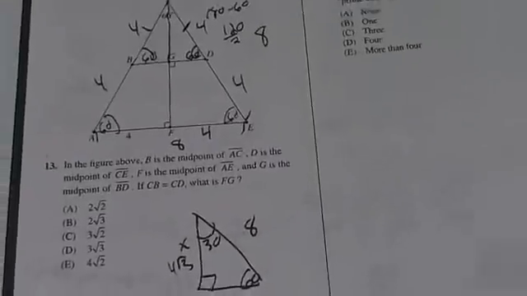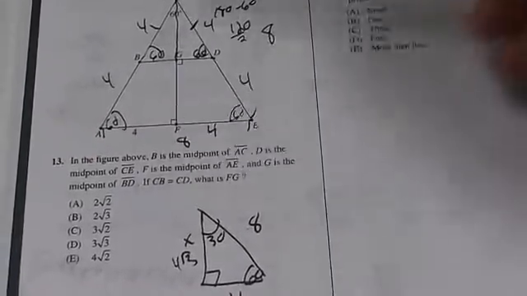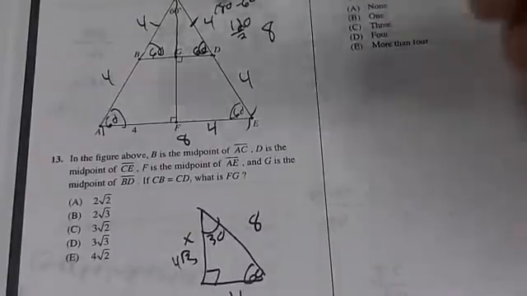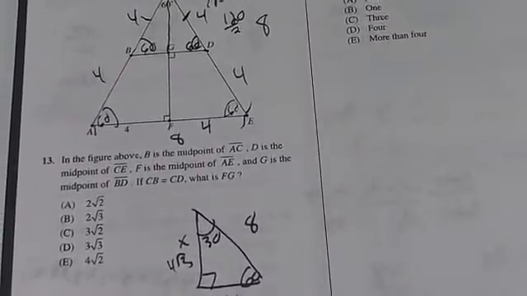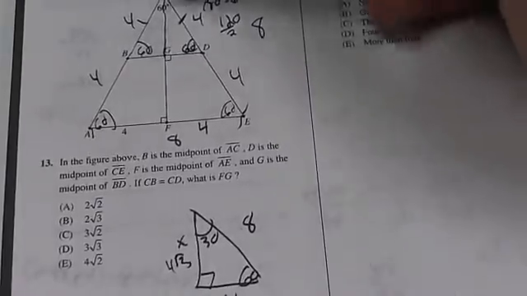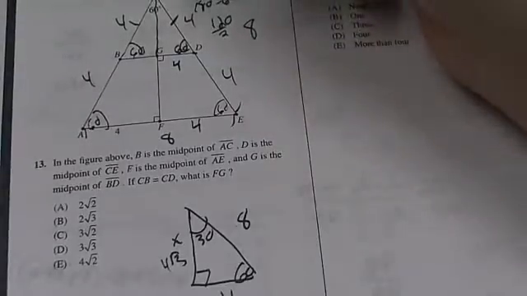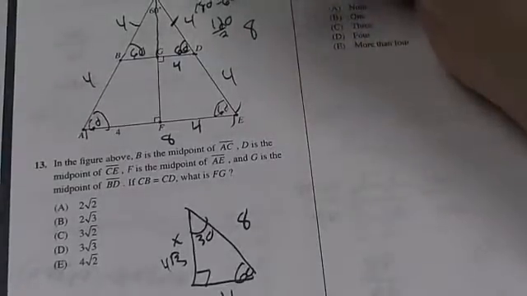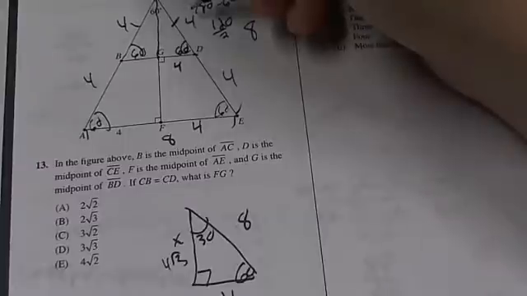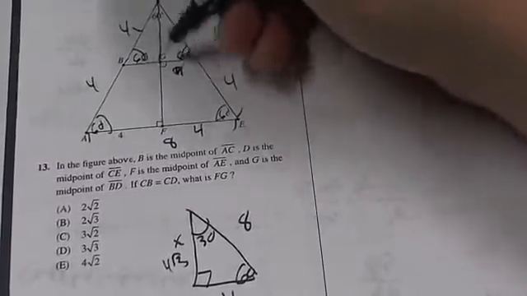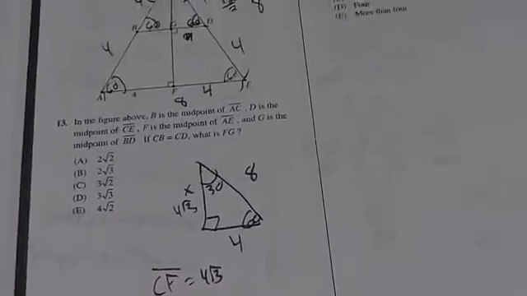But we don't care about CF. We want CG. You want GF, or FG, same thing. So now we've got to find the height of this triangle, the top one. We have 4. We don't have 4 here. This is 4 here. So now we've got to do proportions.